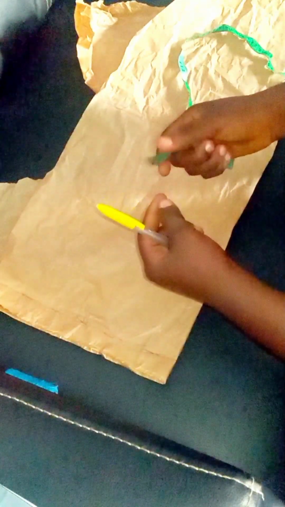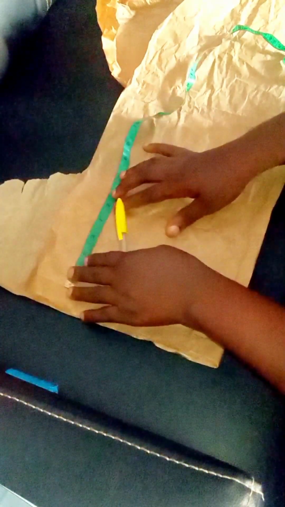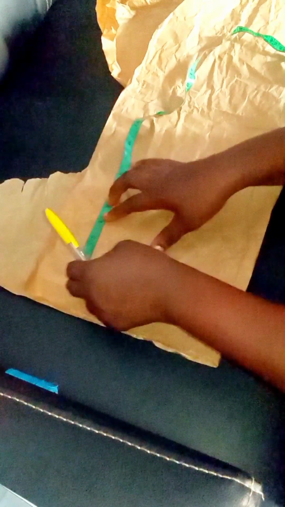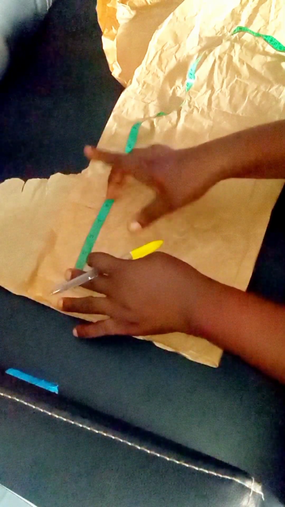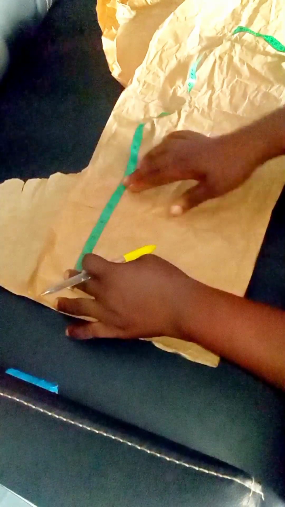The next thing is to measure the length for the part of the pants where they usually join. I don't want the pants to be too wide at the side, so you make use of 4.5. You can still reduce it. You can make use of 4 depending on how wide you want it to be. After sewing, you see what I'm trying to say. So make use of 4.5.